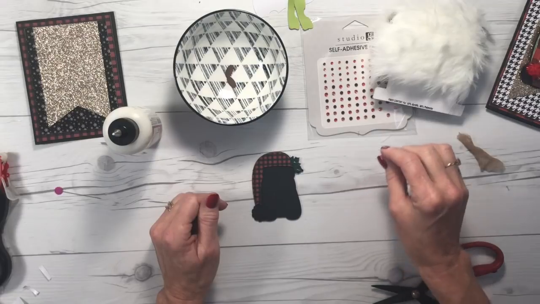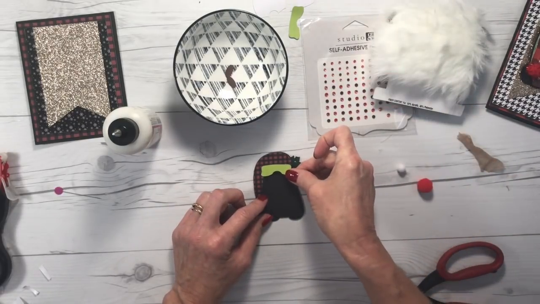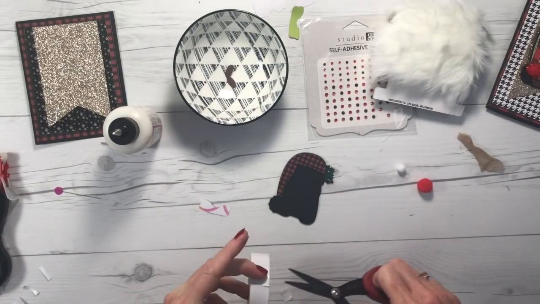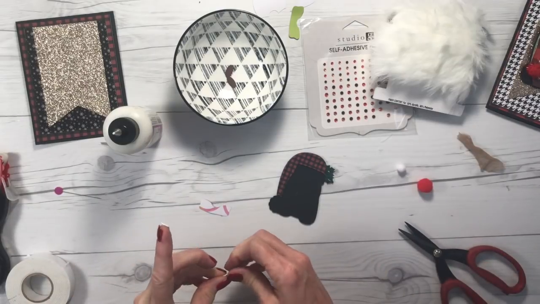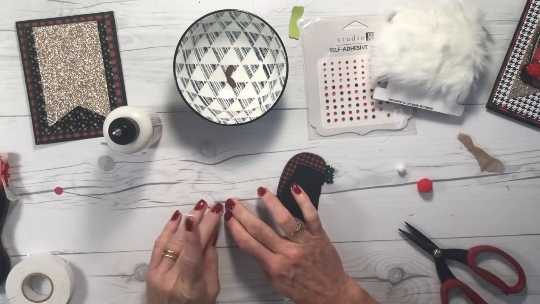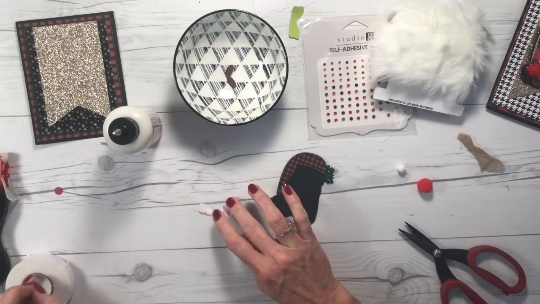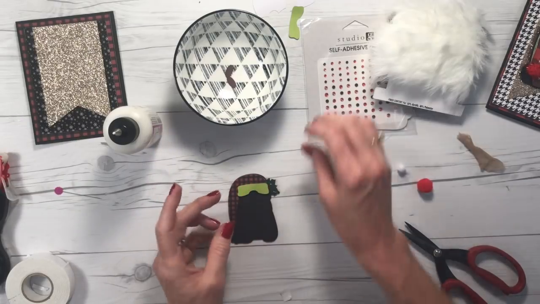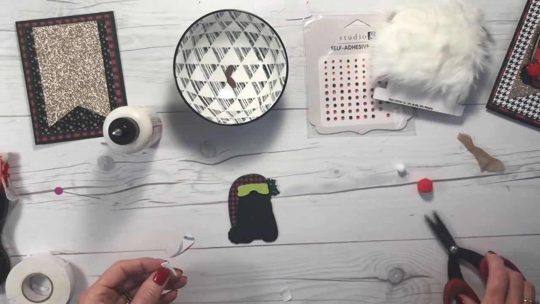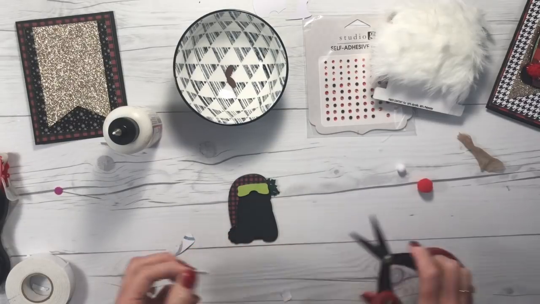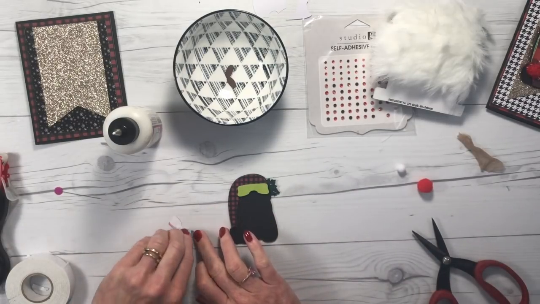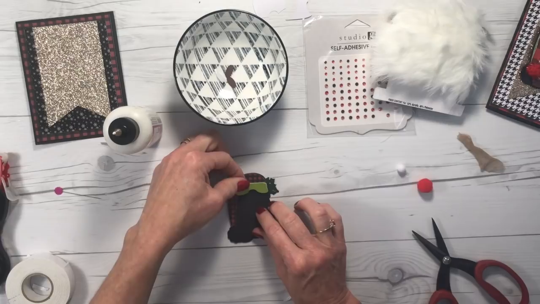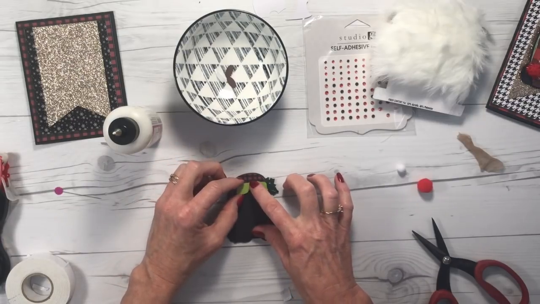Okay, so now we're going to add this, the top of the hat. So I'm going to add that with some foam adhesive. And I just simply put 1 piece across the top. Again, nothing crazy. And you're going to add that right about so. I'm going to do the same thing to the second piece. And again, you don't have to do these extra layers. I just think it adds a little more character to the card, a little more dimension.